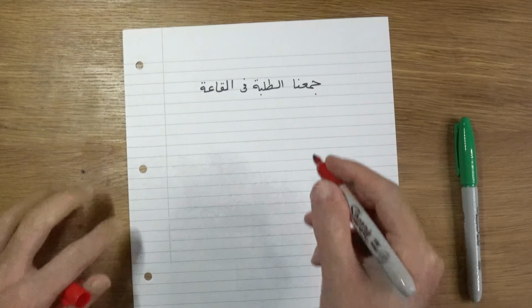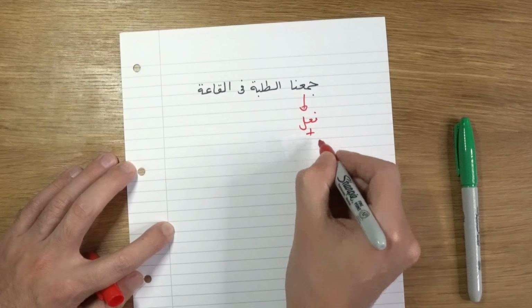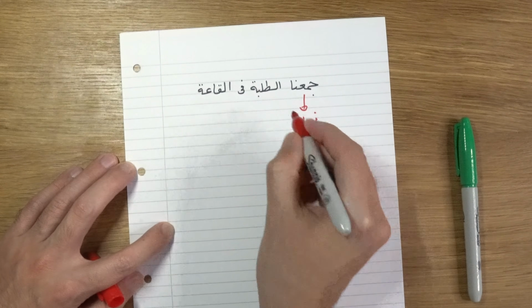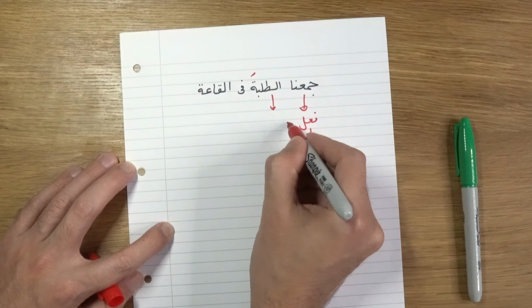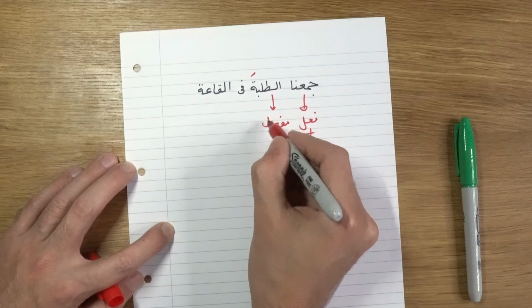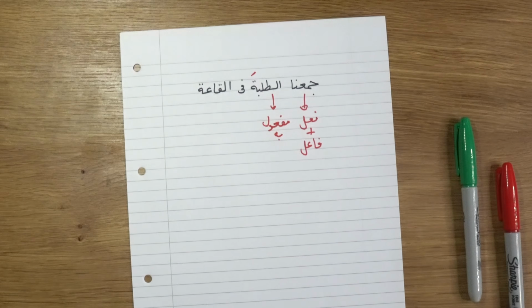So here we have فعل. So this is a فعل and a فاعل. And طلبة is the مفعول به. Now في القاعة, how do we deal with في القاعة?